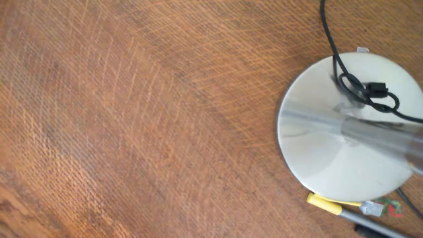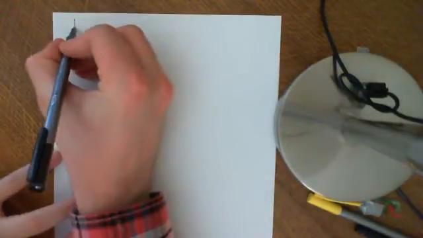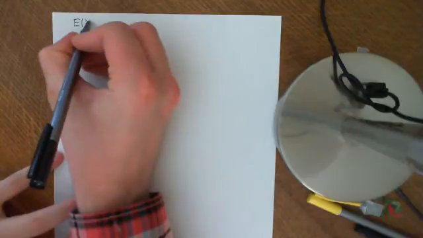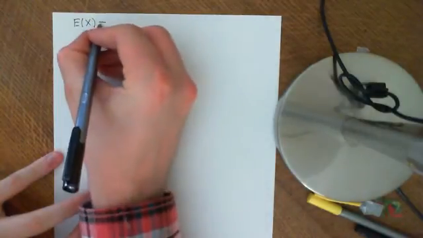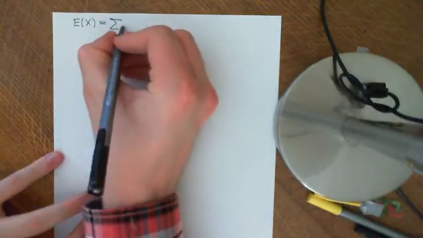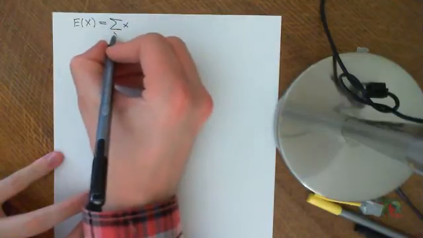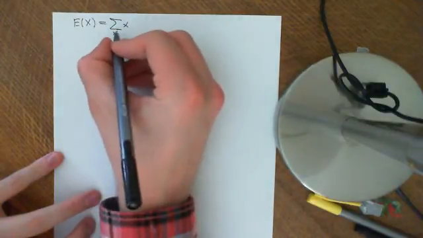It's going to follow a very similar course to the way that we proved linearity. Okay, so when we look at the expected value of some random variable X, then we know that that is the sum over every possible value that the random variable can take on. So over all x's.